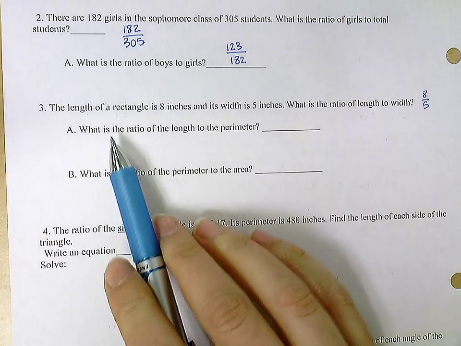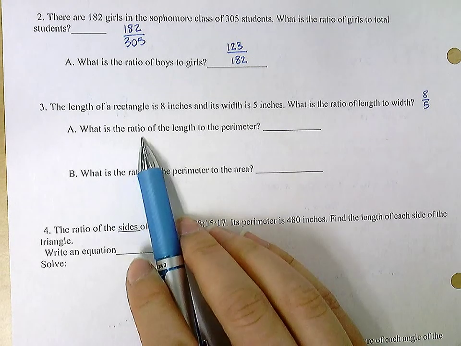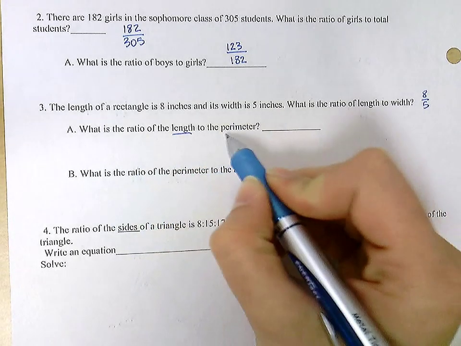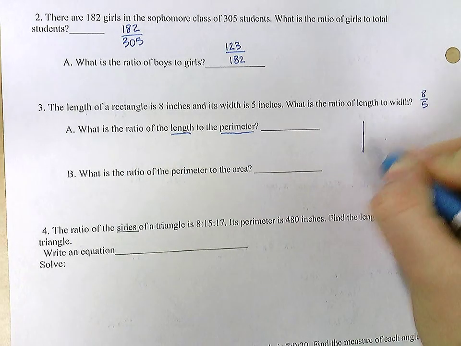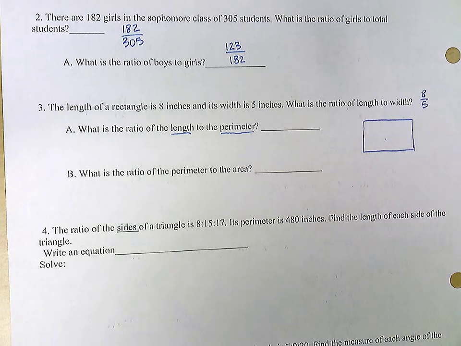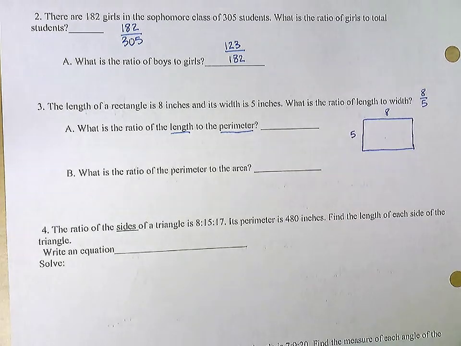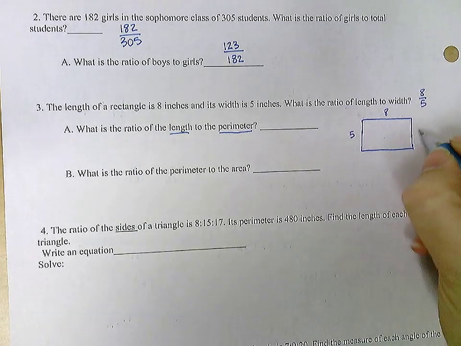Okay, now for letter A, we want the ratio of the length to the perimeter. Now if I draw in a rectangle here, and I know the length is 8 and the width is 5, I know my opposite sides are congruent since it's a rectangle.